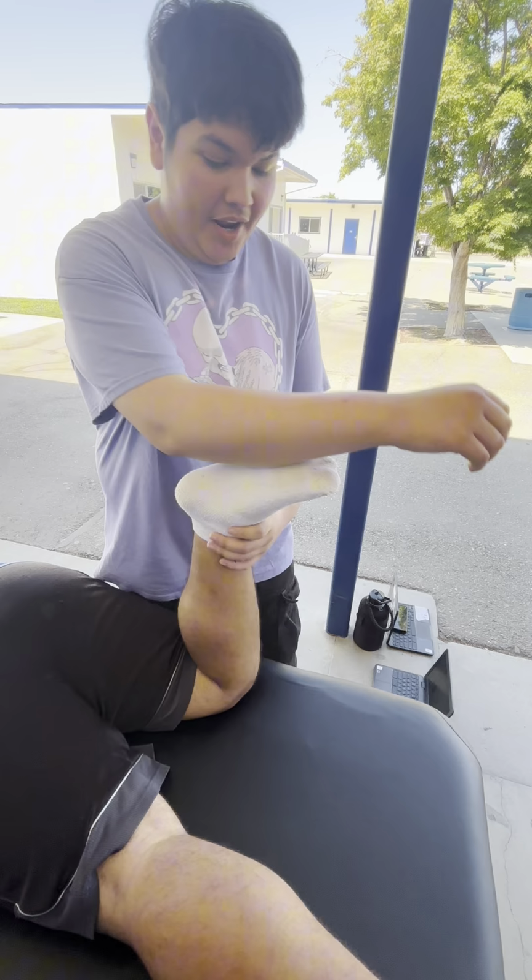Today we're going to be doing the extension and flexion strength test for the knee. First, I'm going to have my patient lift up his leg and put it at a 30-degree angle. Then I'm going to grab his ankle. I'm going to have him bring his heel to his buttock. Okay, test is good. Then I'm gonna go under his leg. Then I'm gonna grab his ankle and I'm gonna have him extend. Okay. Both tests are negative.